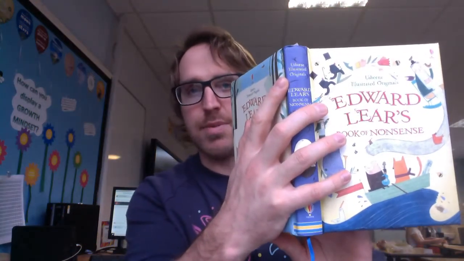To start us off, though, I'm just going to read some more of my favourite limericks from my book, Edward Lear's Nonsense Poetry, that I keep in school, but maybe when you get back to school we can share it together. So here's another example.